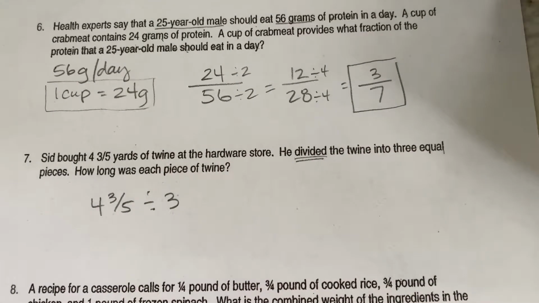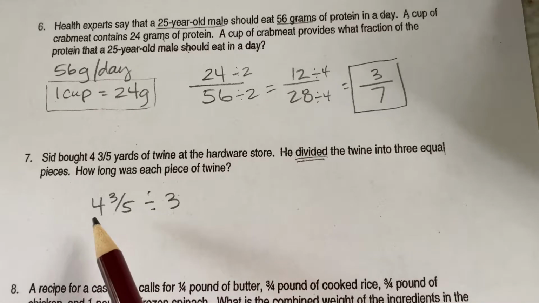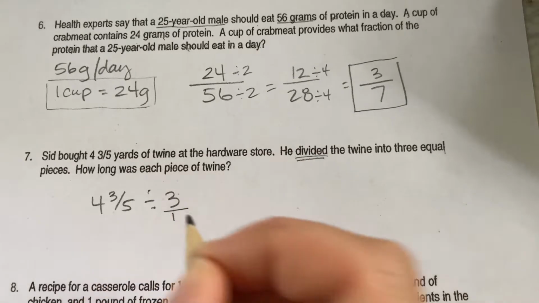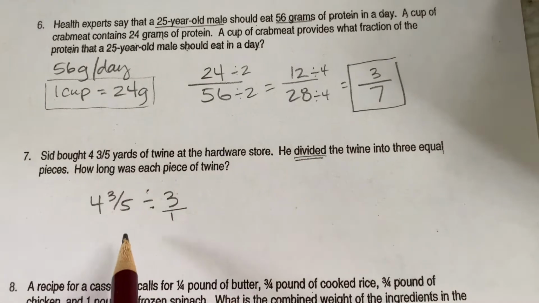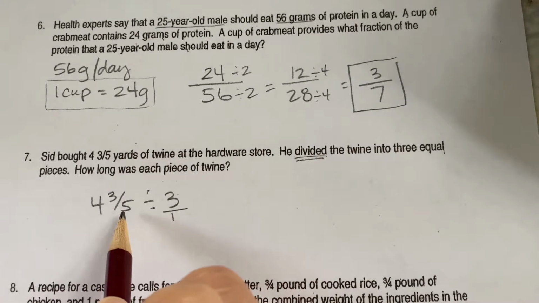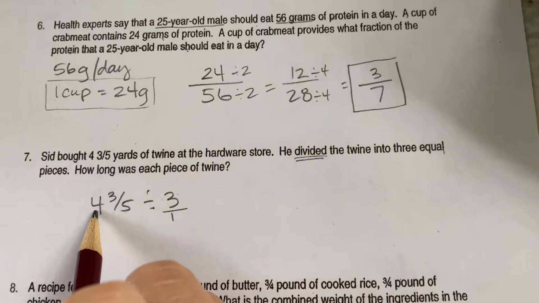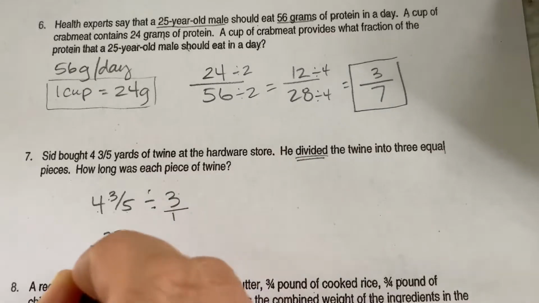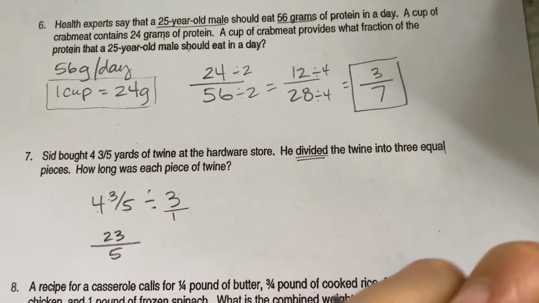Now to solve division with fractions, and in this case we have a mixed number, first thing I'm going to do is I'm going to change this guy to a fraction. That would be 3 over 1. And then to divide fractions, we need to change any mixed numbers into improper. And we use our around the world technique where we do 5 times 4, which is 20, plus 3, which would be 23. And that would be over 5, same denominator.